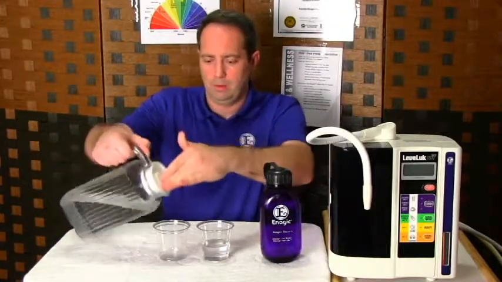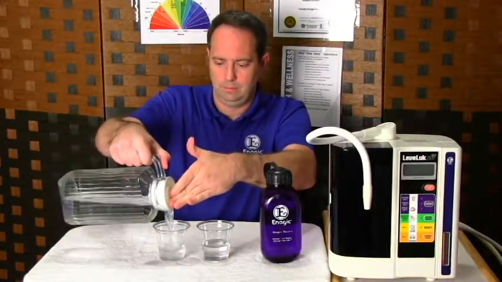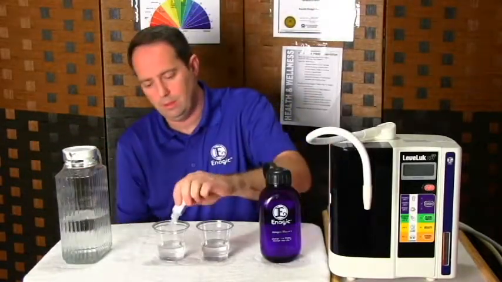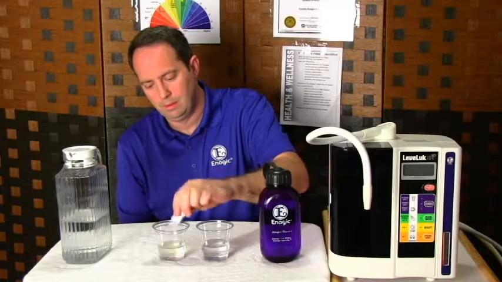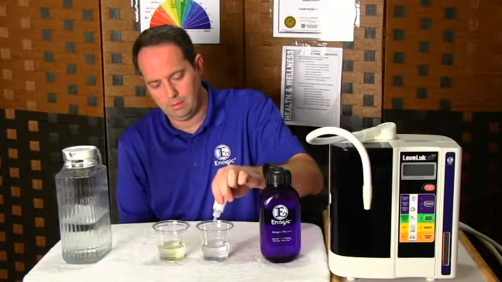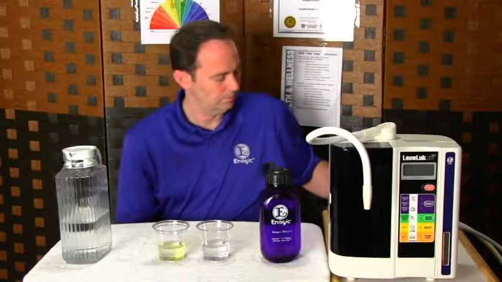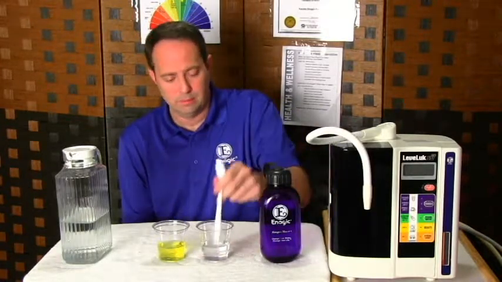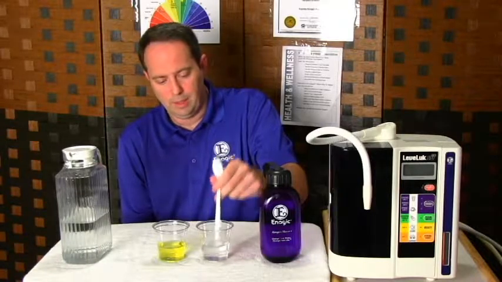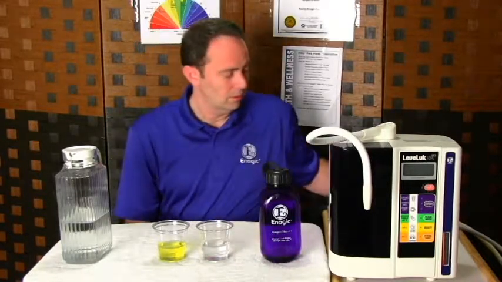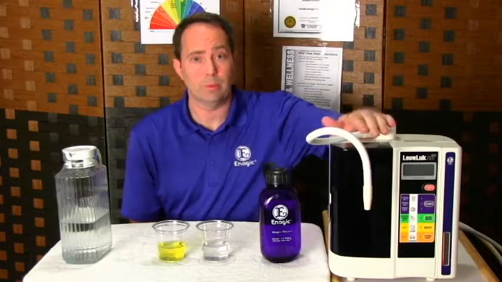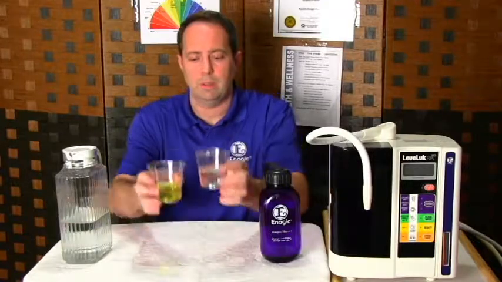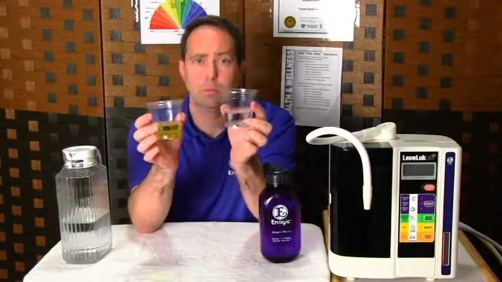And of course the tap water. And like always, a chlorine test. So we're going to do about 10 drops again. Chlorine is present in the tap water, but there is no chlorine or any of the other harmful chemicals from the Kangen machine in the Kangen water. So my question to you is, with this information, which would you rather drink?